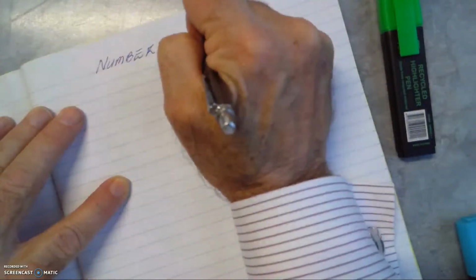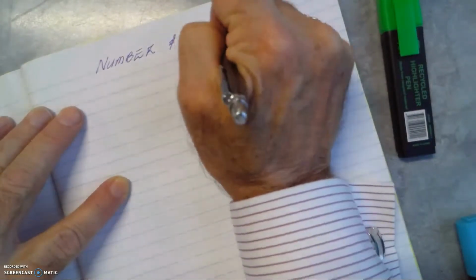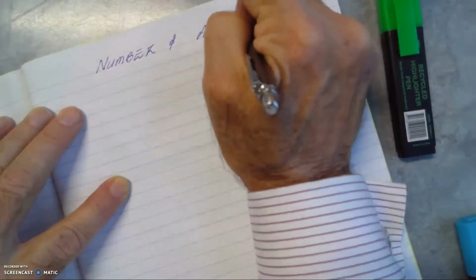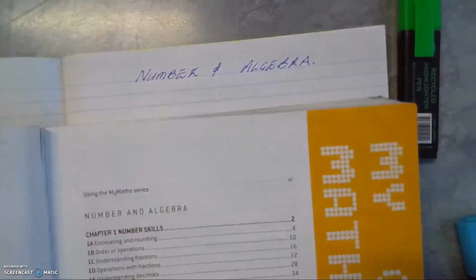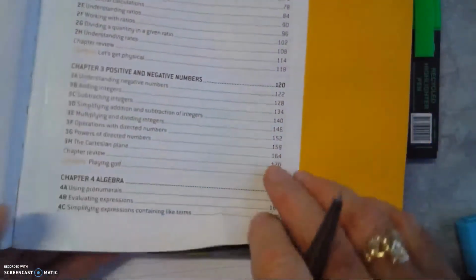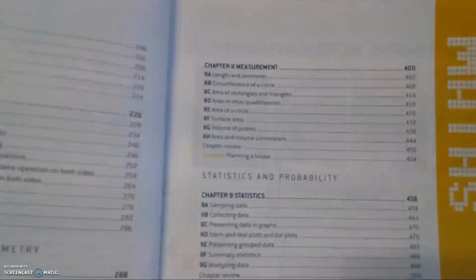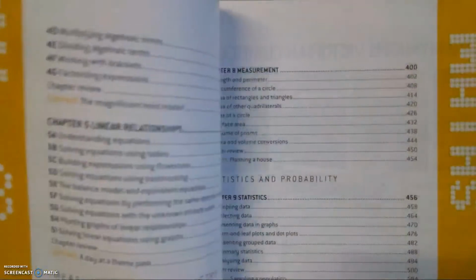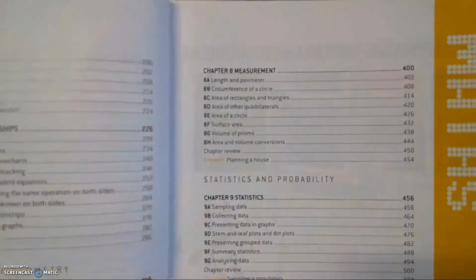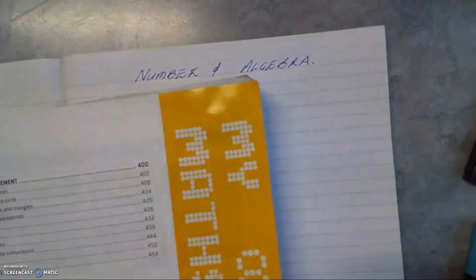Now, in Year 8, that includes chapters: Chapter 1 is on basic number skills, Chapter 2, Chapter 3, positive and negative numbers, percentages and ratios, then algebra. So then algebra and then linear relationships, which is how to solve linear equations, which will then lead us into linear graphs.